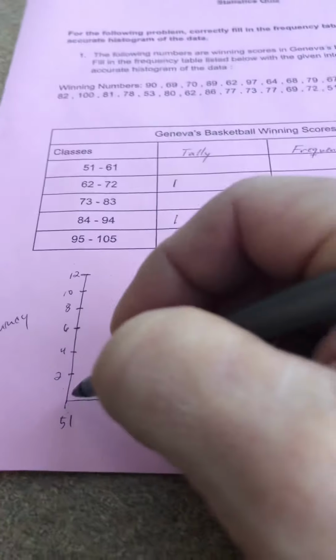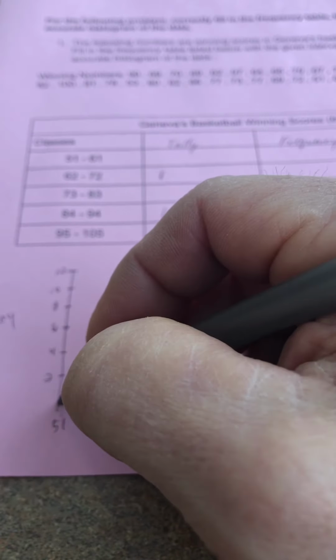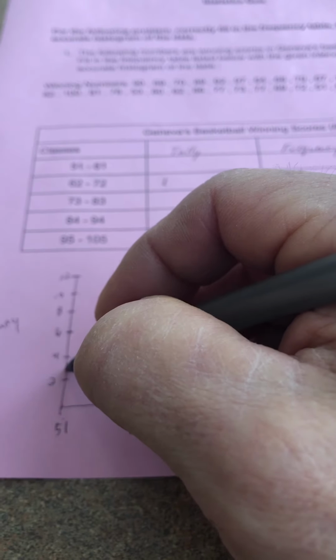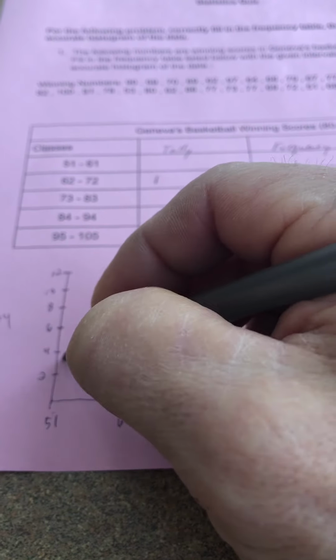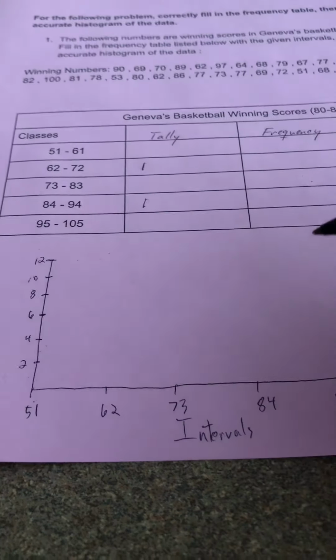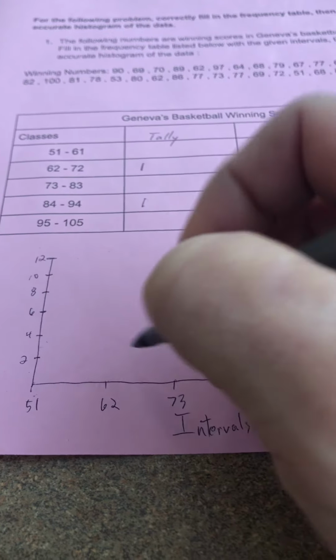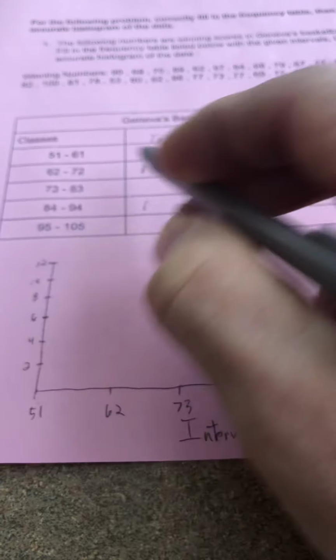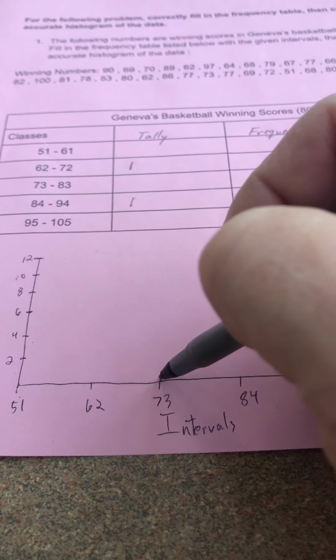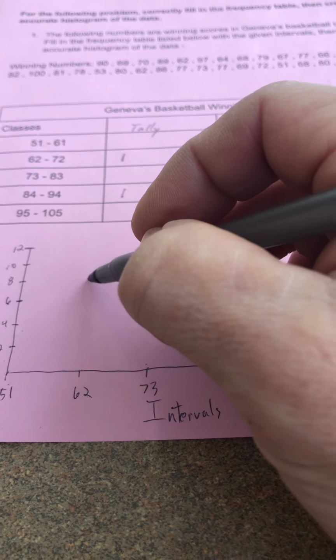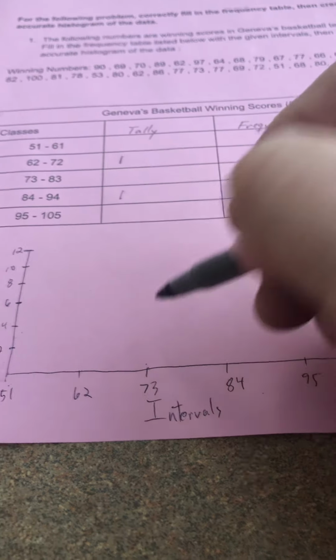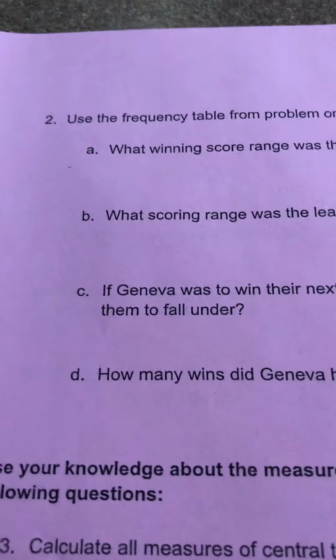For a couple of these, remember your bars. Say if you went up to like 3 or something like that, so it'd be between 2 and 4, you just draw that bar there. It's kind of like a bar graph, but the bars are attached. And then 62 to 73 would be 62 to 72, then 73 picks up here. So you attach that one, and however high it goes up, and so forth.